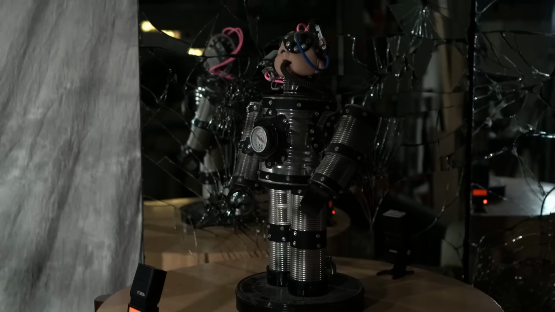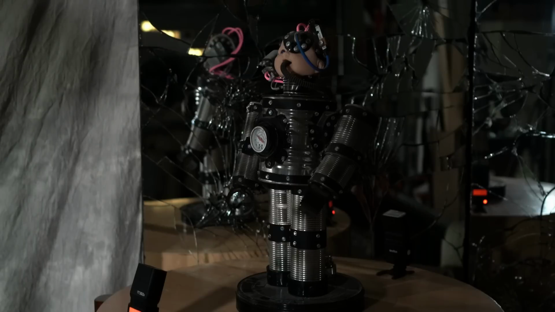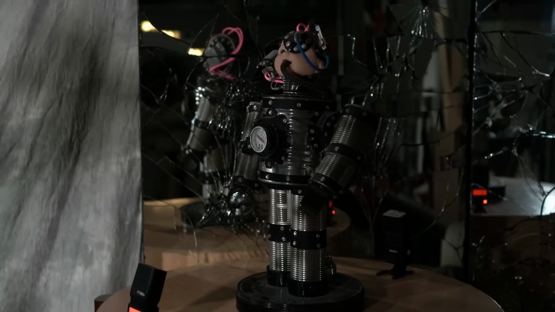Grab our camera here. Let's see if our settings are correct.